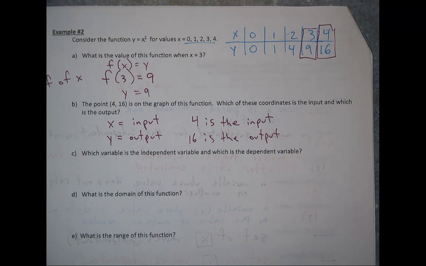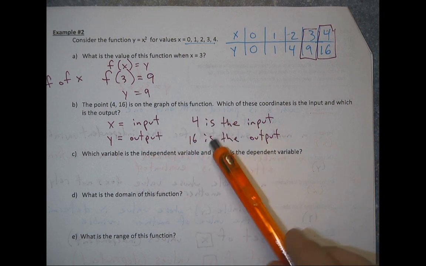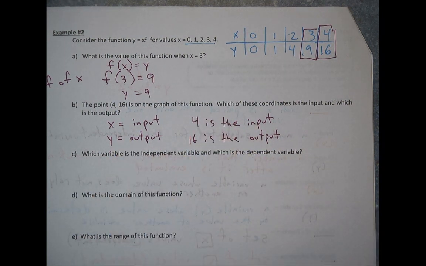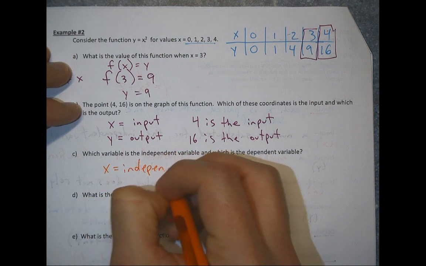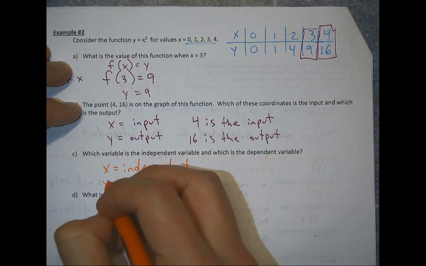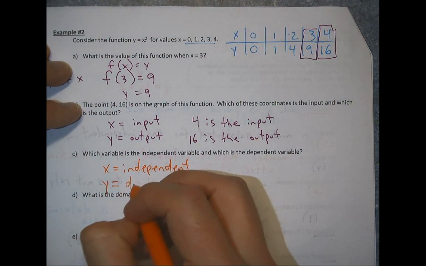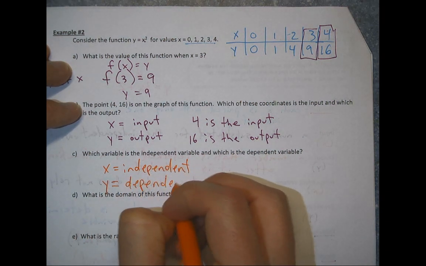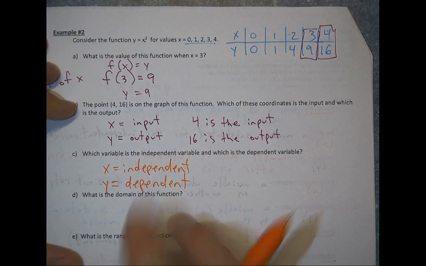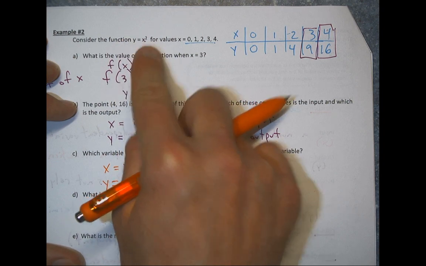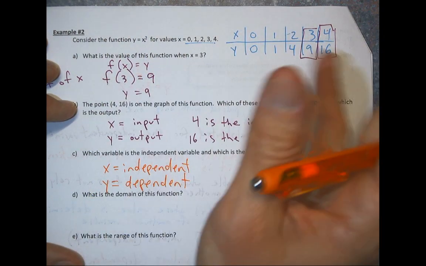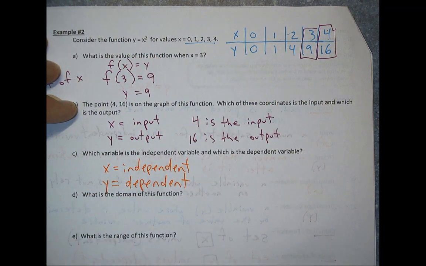Letter C, which variable is the independent variable and which one is the dependent variable? So this kind of goes hand in hand with the input and the output. X is your independent because anything can be plugged in for x. Y is your dependent because y depends on whatever is plugged in for x. You plug in any number you want for x, y is dependent on that. Y is produced by that x. Y doesn't make itself. Y comes from whatever number you plug in for x, creating whatever y is.